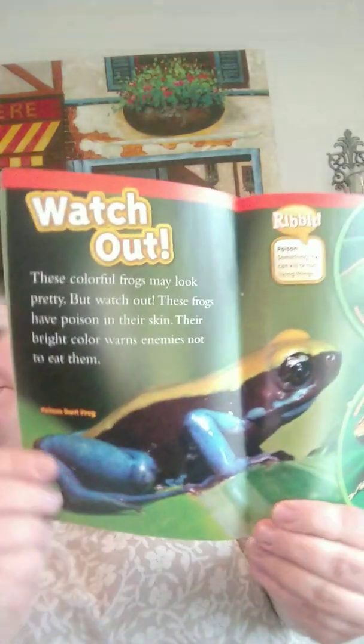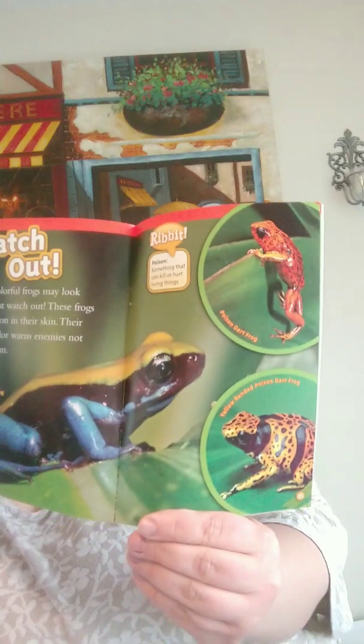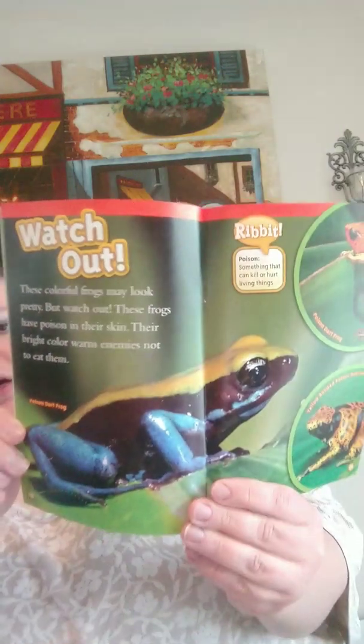As I turn there, this is what I'm shown. It's titled Watch Out, and I see it has these different frogs. Here's what it says: These colorful frogs may look pretty, but watch out. These frogs have poison in their skin. Their bright color warns enemies not to eat them. So that's how the structure was.